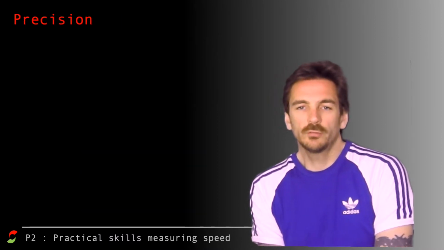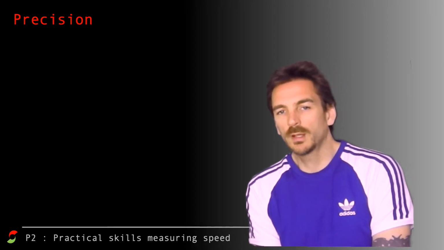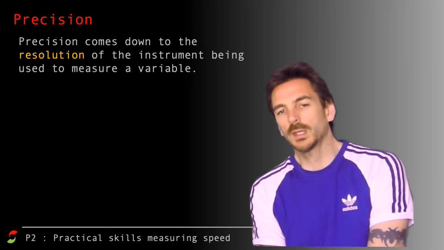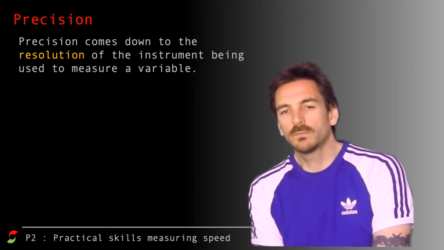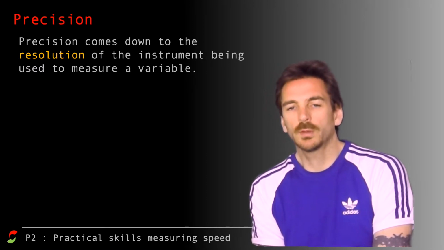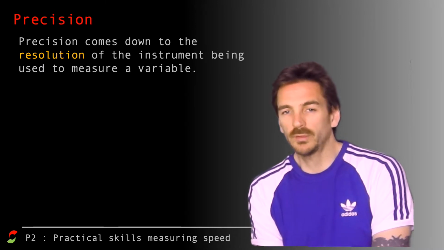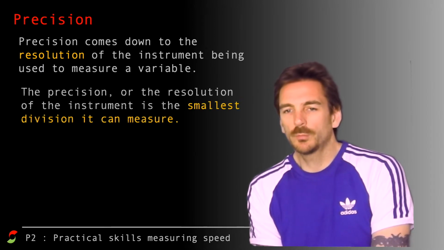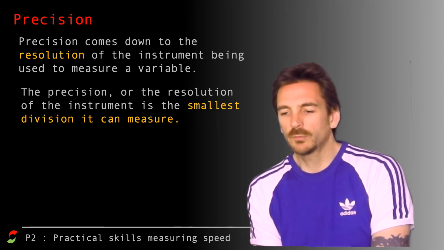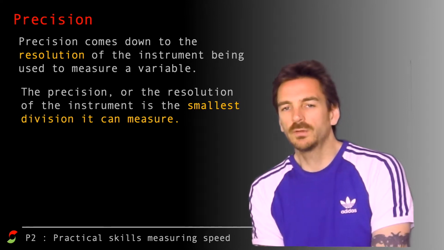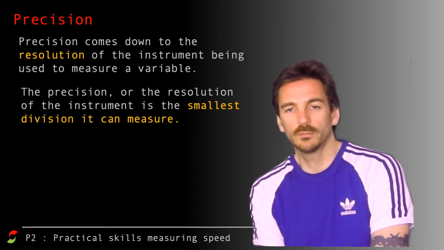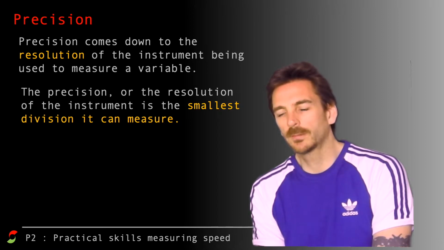So going on to precision, well, there's a lot of discussion about the true meaning of the word precision, but it comes down to the resolution of the instrument being used rather than accuracy. So don't get it confused with accuracy. So the precision of the instrument is the smallest division that it can measure, and it's often used alongside resolution. So resolution and precision are the same thing.